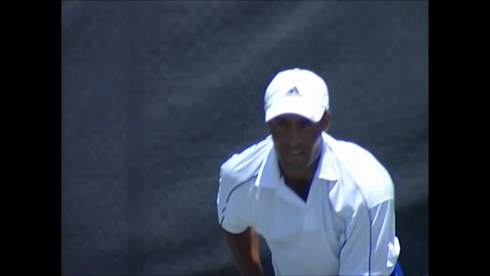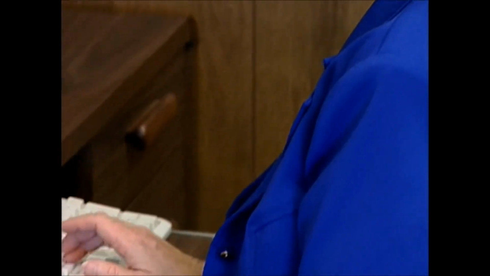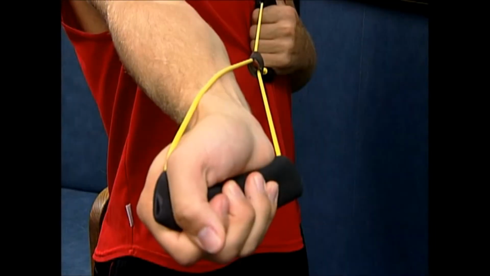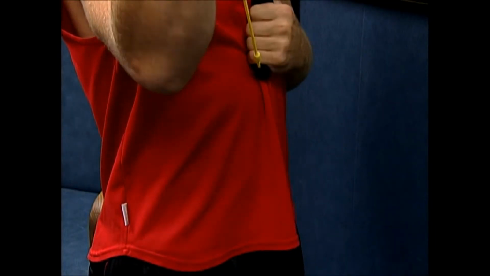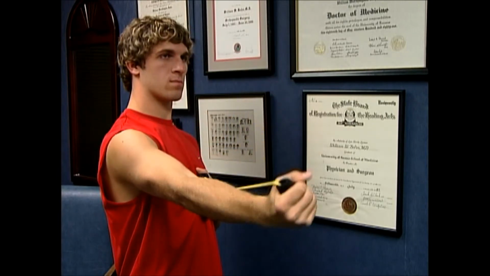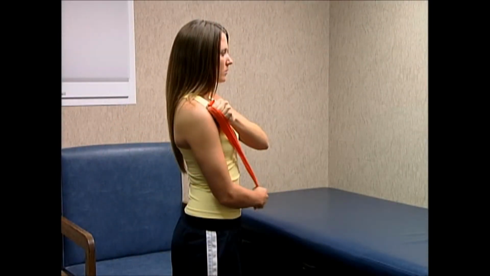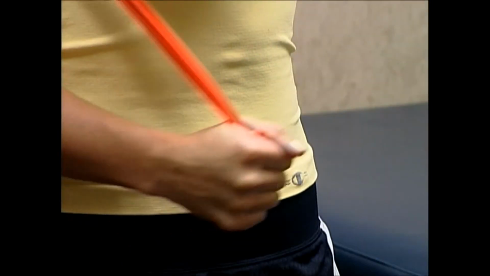Such conditioning benefits everything from overhead tennis serves to typing on a computer keyboard. Using light stretch bands, the Active Arm Exercise Program conditions these very muscles to perform everyday activities powerfully and comfortably without the risk of strain.